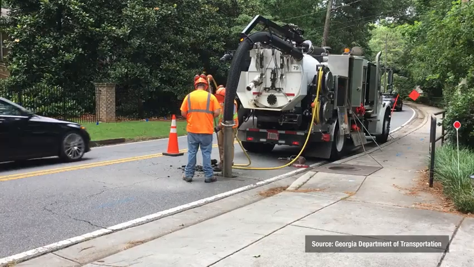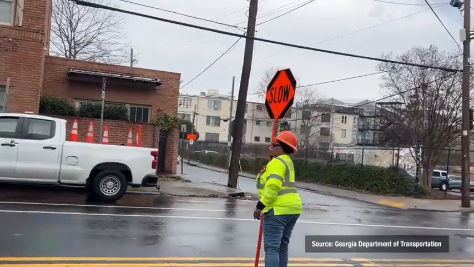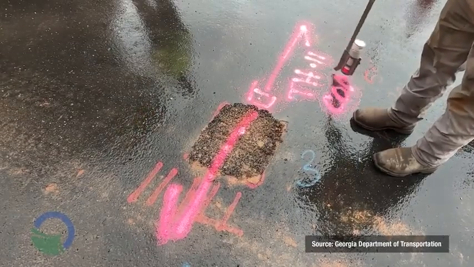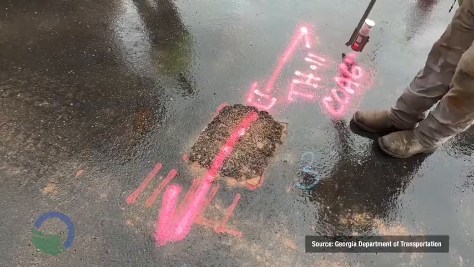States that use SUE report fewer utility-related change orders, increased safety, cost and time savings, and improved damage prevention. We've been utilizing subsurface utility engineering for over a decade now. We have utilized it in rural projects, we've utilized it in urban projects, major projects, intersection improvements, interchange reconstruction, and what we found is that we have been able to lower risk significantly across these various project types.